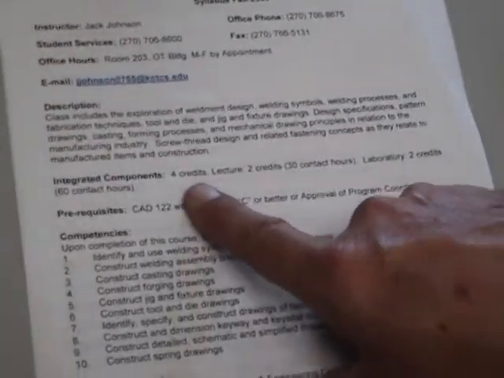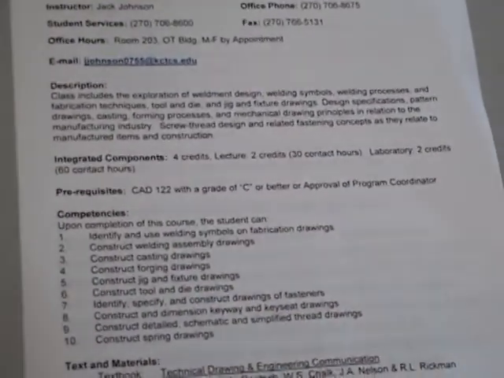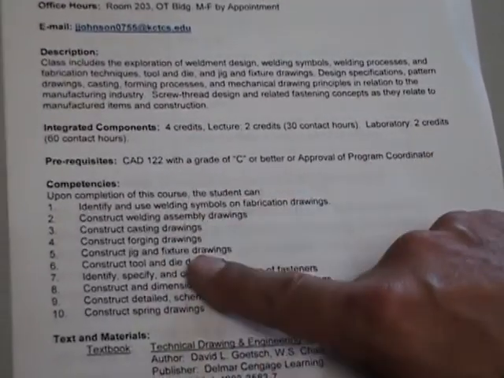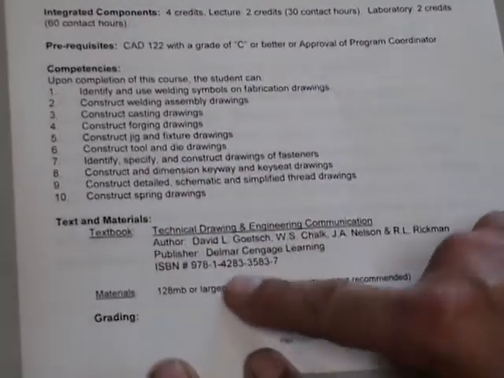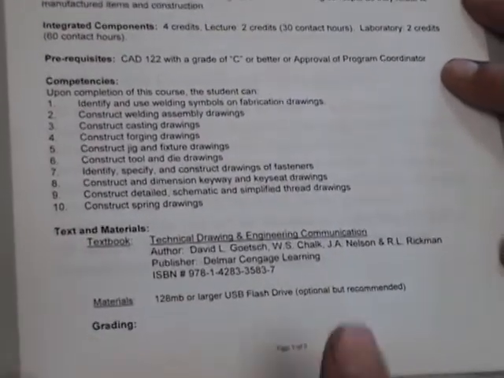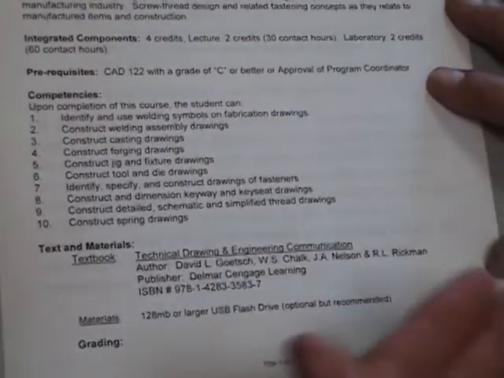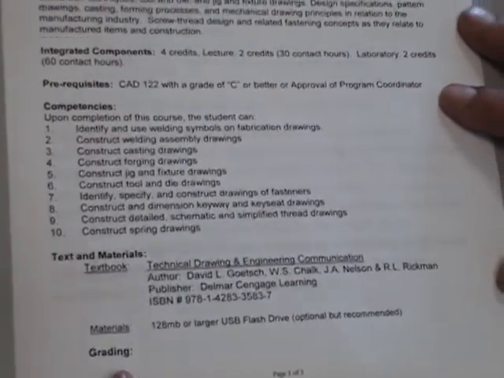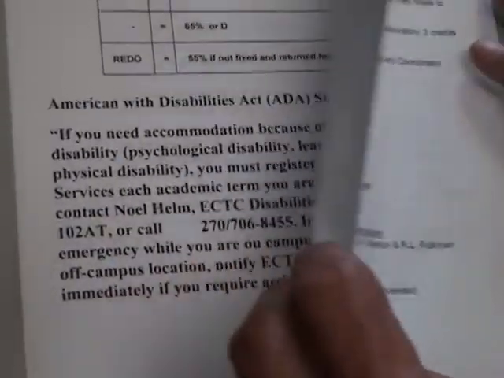This is a 4-credit hour class, 2 for the lecture and 2 for the lab. Here's your competencies and here's your textbook information. I would highly recommend that you get a thumb drive, something that you can store your drawings on in case you need to come to the lab, which I highly encourage also. Anytime that you have any questions or any problems, I want you to come to the lab.